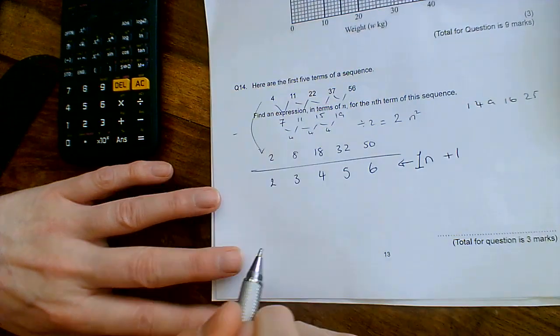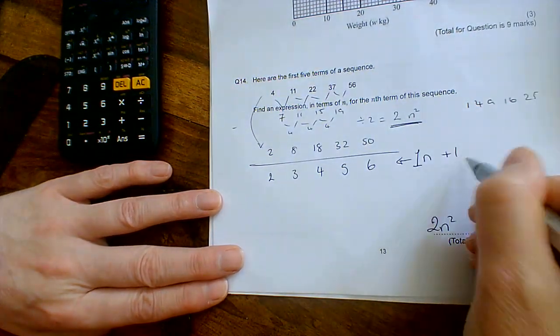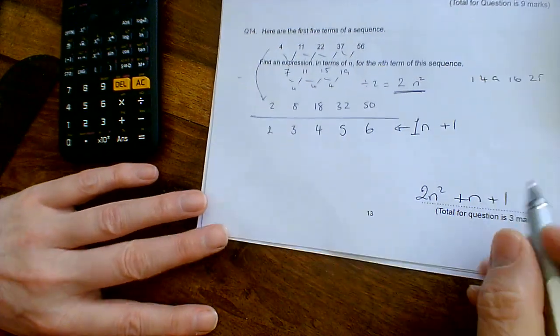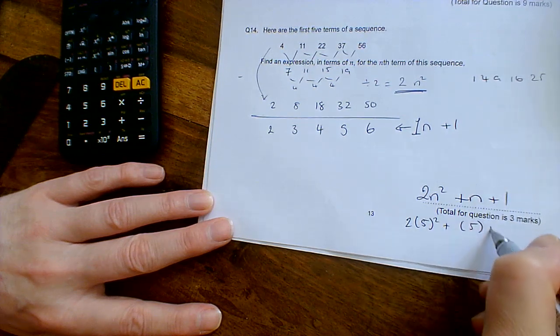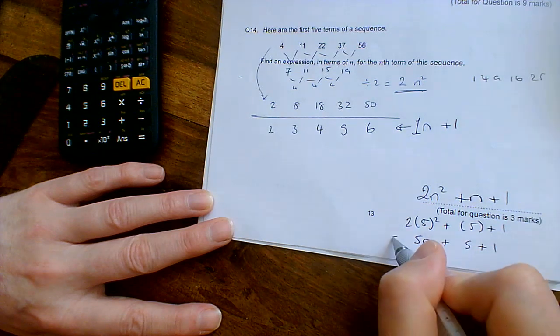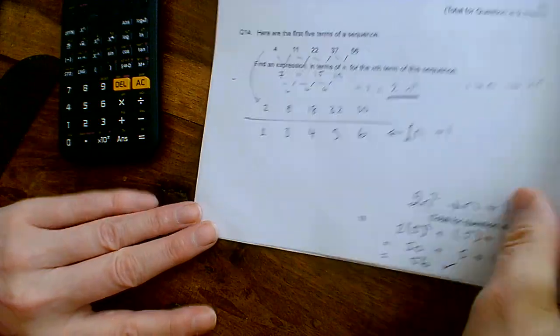So the overall formula is going to be 2n squared from this part, and then plus n plus 1. You can check by running the fifth one through there. You get 2 lots of 5 squared plus 5 plus 1, that's 50 plus 5 plus 1, which is 56, which is what we were looking for in our sequence.